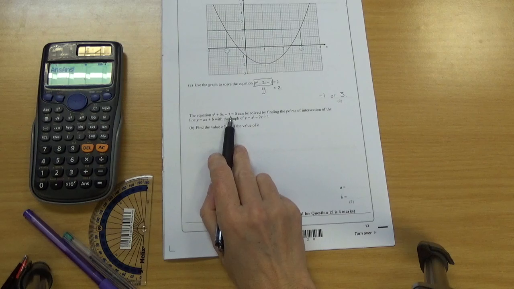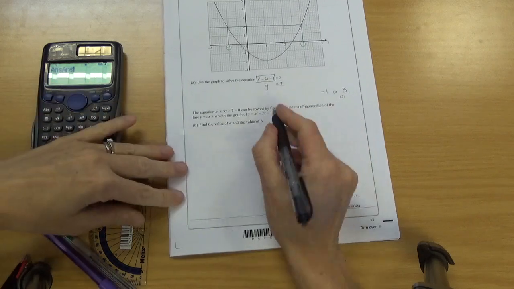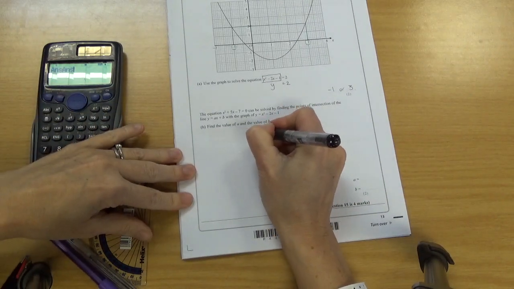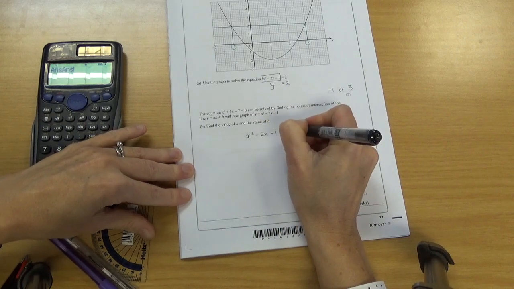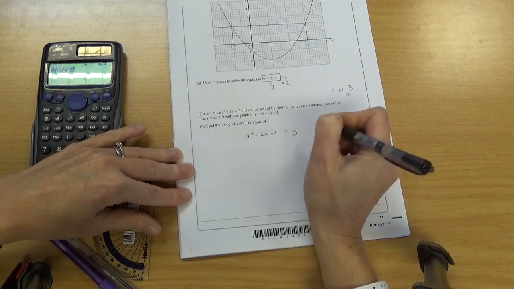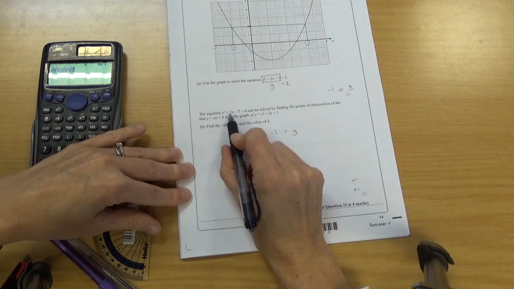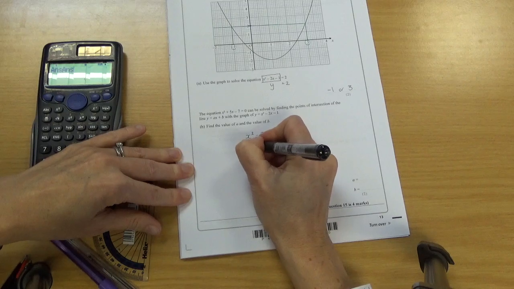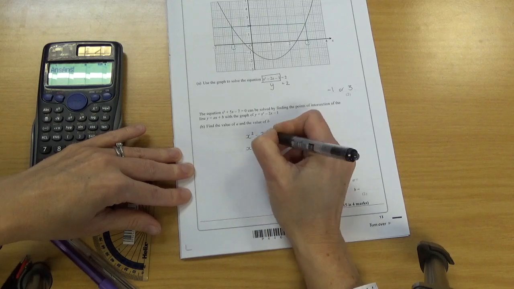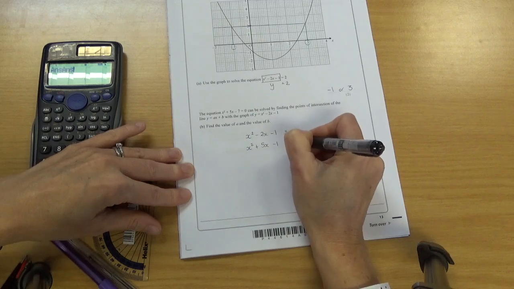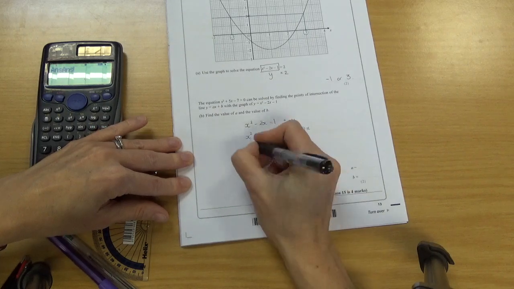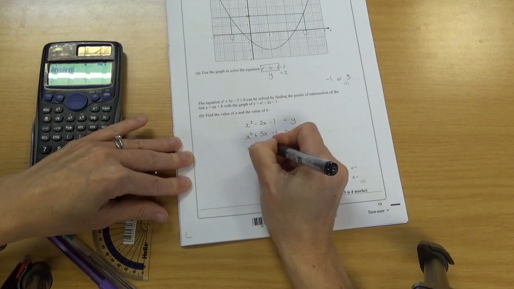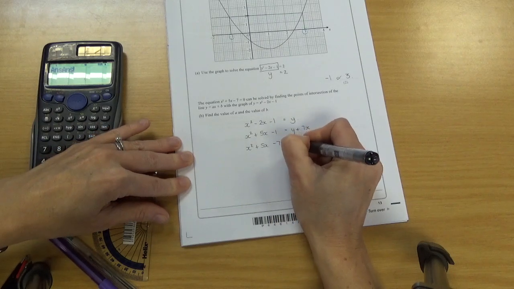X squared plus 5x minus 7 can be found by working from this graph. So I've got x squared minus 2x minus 1 equals y. If I want to get to x squared plus 5x, I've added 7. If I want to get to x squared plus 5x minus 7, I've had to subtract 6.